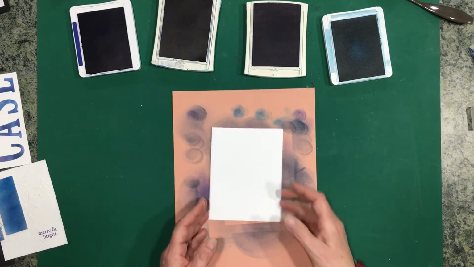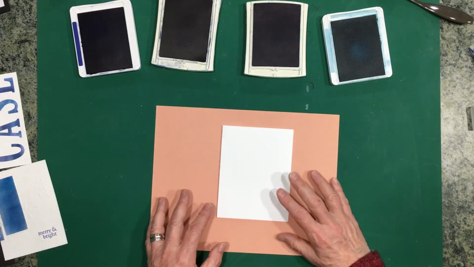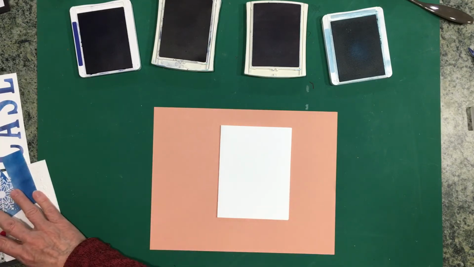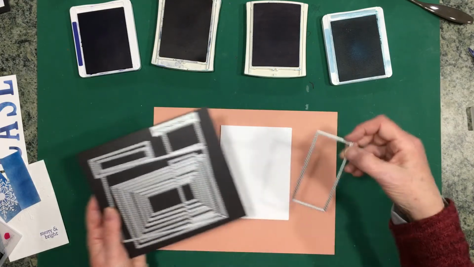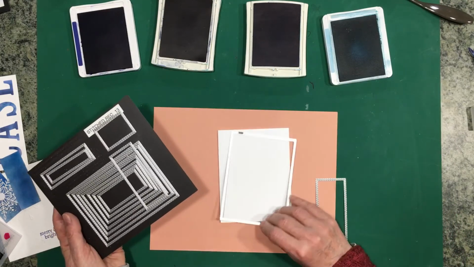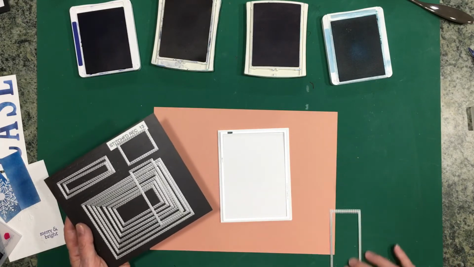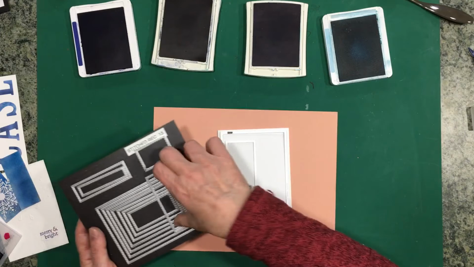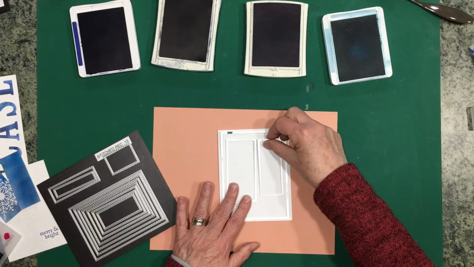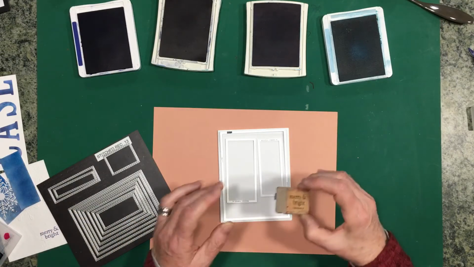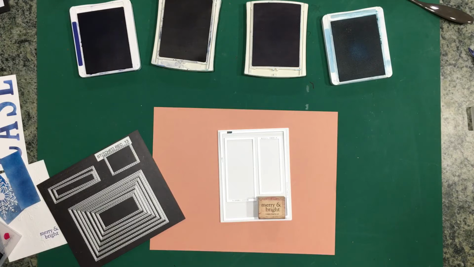Here is my base. Let me turn this over. Here's my base. And then I decided to use my stitched rectangle dies. Here are our dies. There's 13 of them. And so what I did with the largest one, I did that for my focal base. And then this is for my larger rectangle, and this one's for my smaller rectangle. And then I went in my stash. This is an old stamp, but it fit really good.